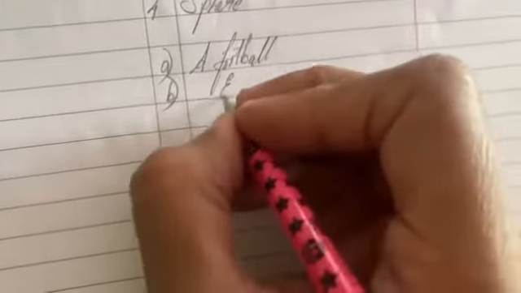Number 3, cube. So, a cube can be a box, a dice. Then, number 4 is a football and the earth where we live in.